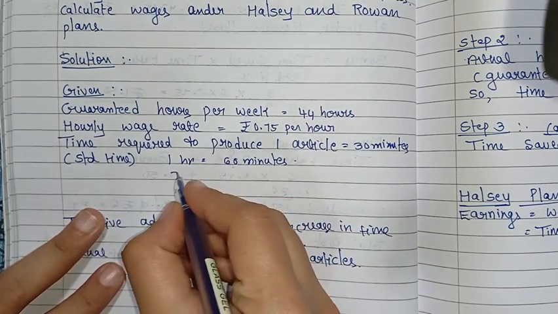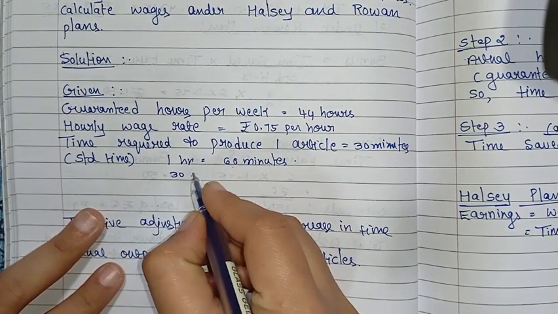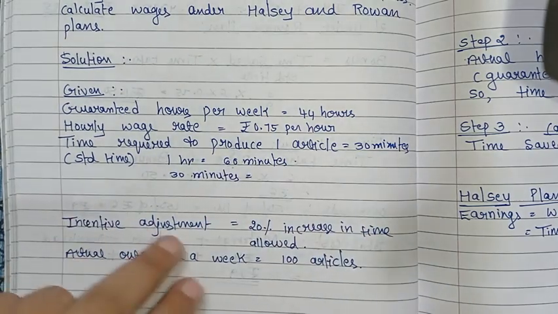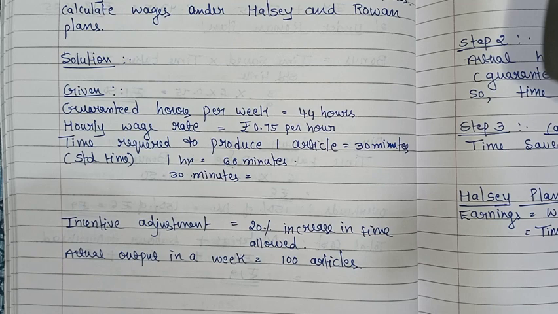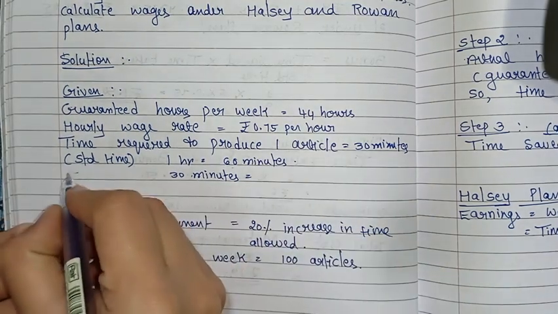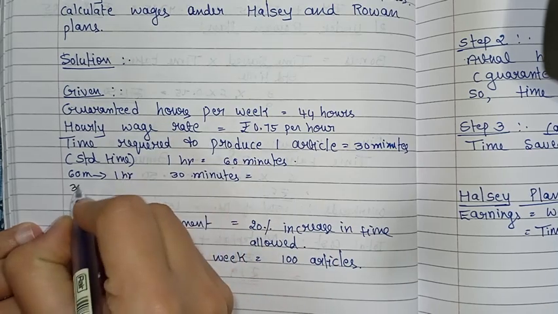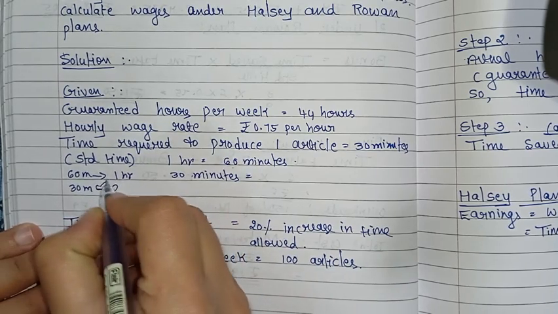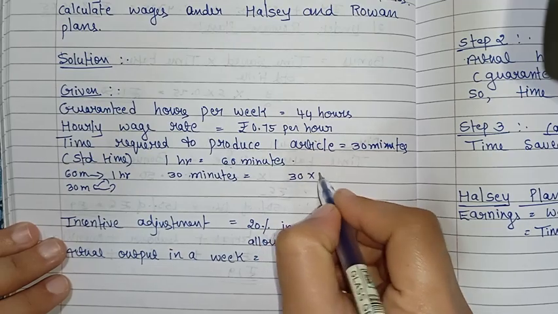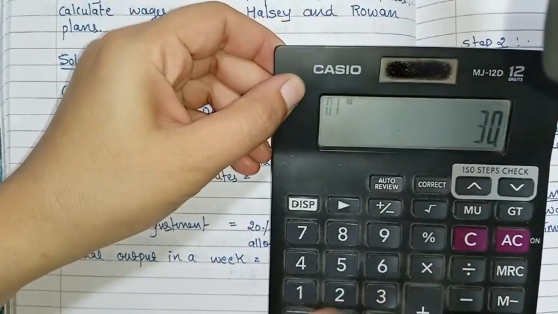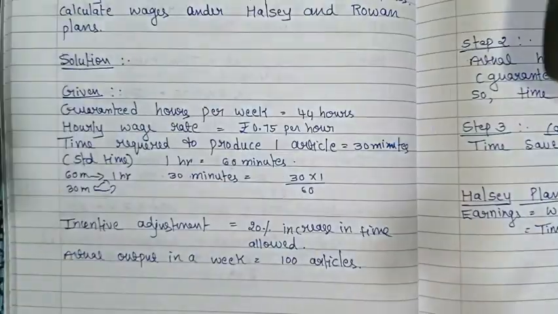So for 30 minutes, how many hours? How do we calculate? 60 minutes means 1 hour, and 30 minutes means 30 into 1 divided by 60, that is 30 divided by 60, which equals 0.5 hours.